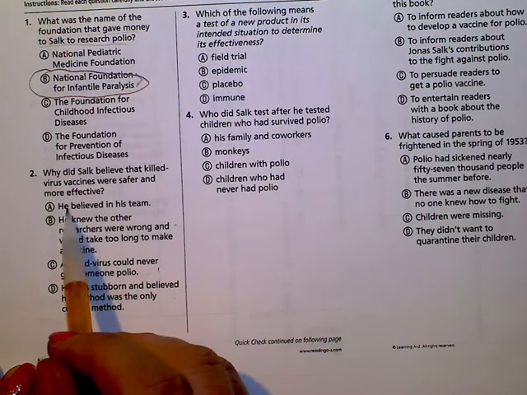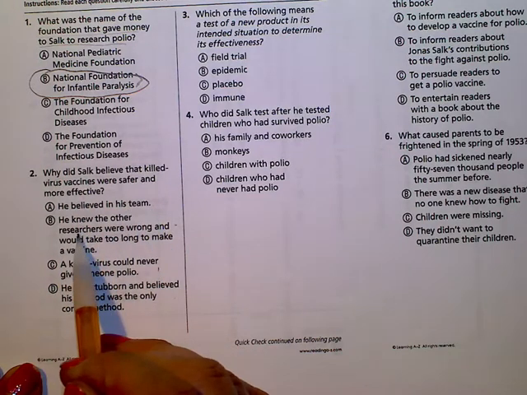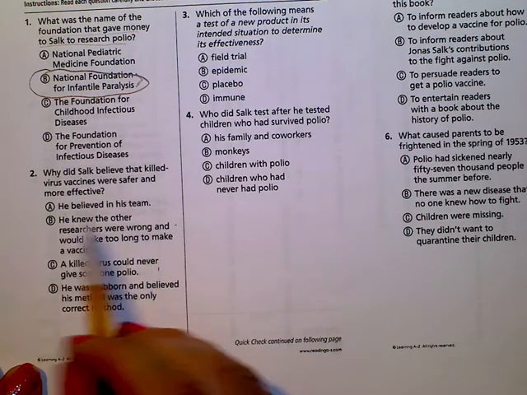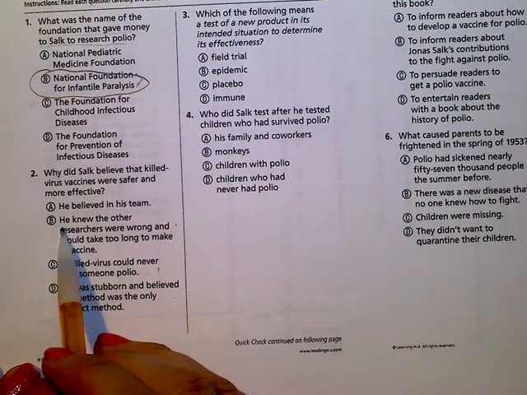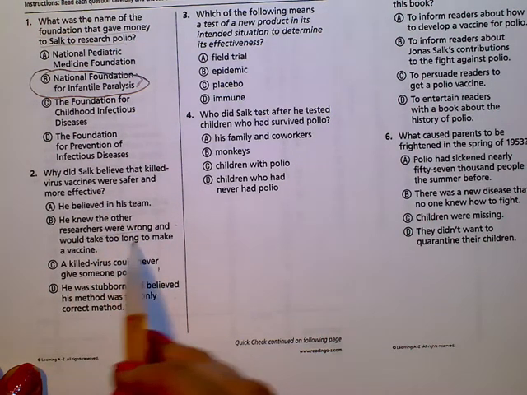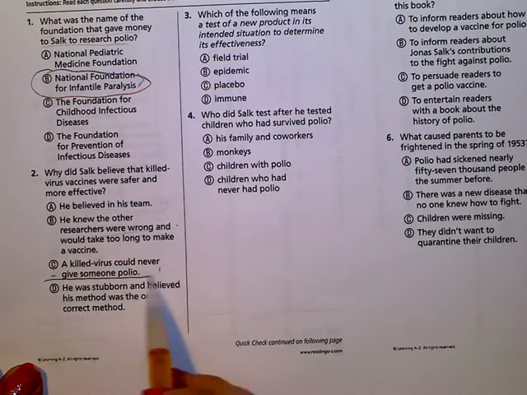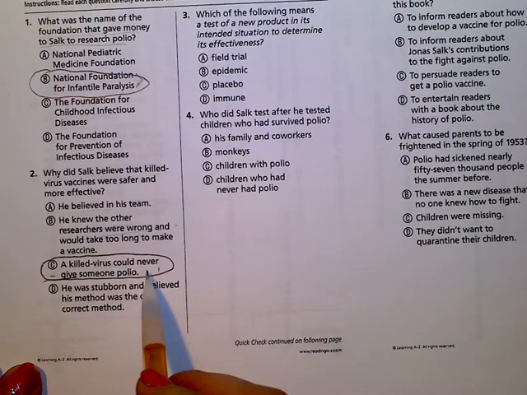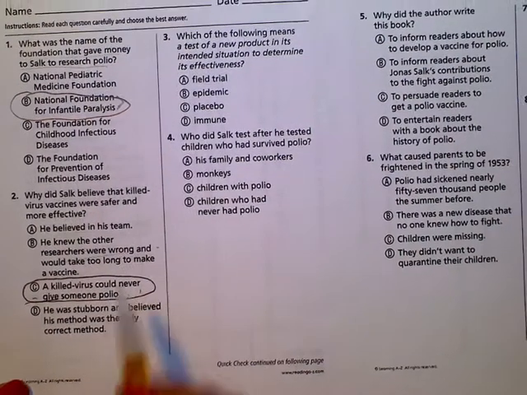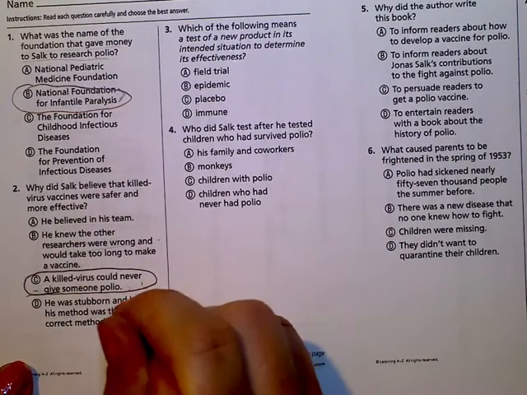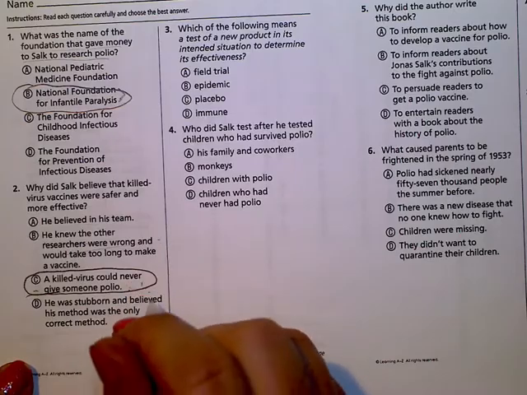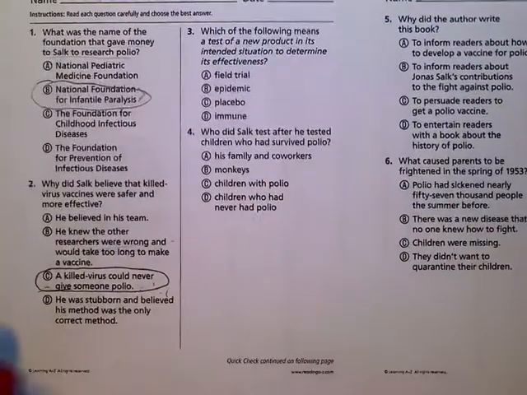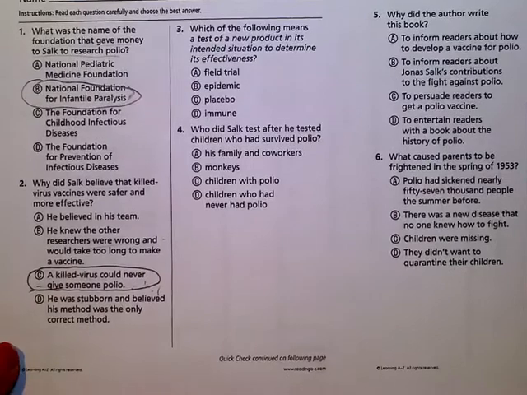Actually, he did believe in his team. That's true, but it's not the reason why he thought it was better. He knew that the other researchers were wrong. That's not true. He knew that a killed virus could never give somebody polio. And they talk a lot about this in that book. So I hope you guys are really reading them carefully, which is just like the COVID virus. They have to make sure that there's a virus that's dead that is not going to make anybody sick.